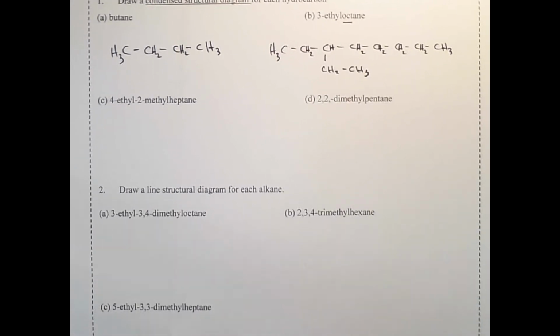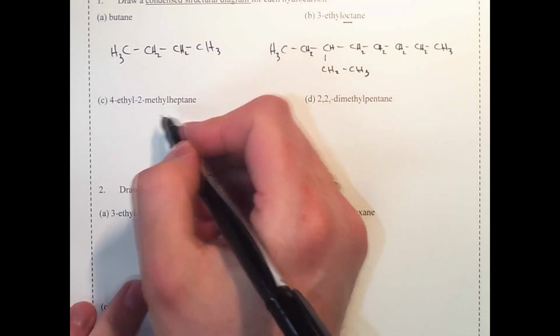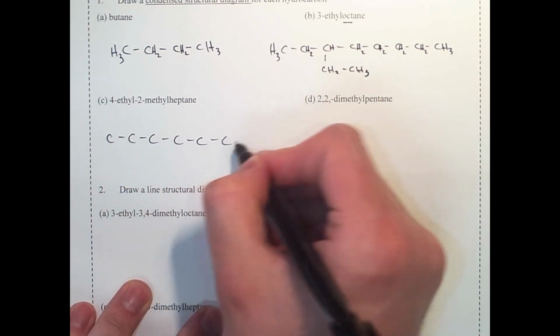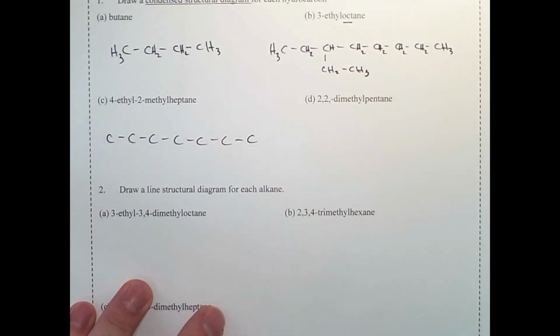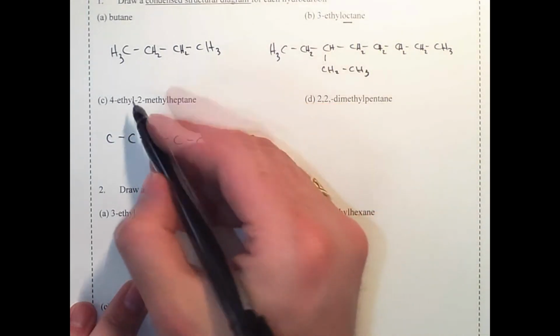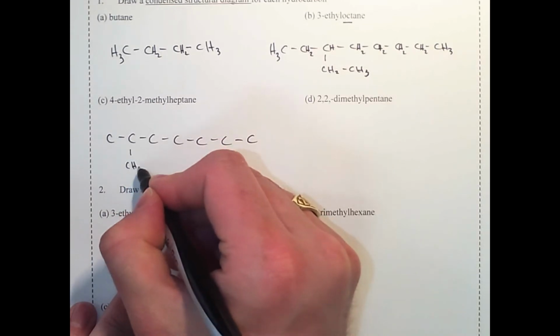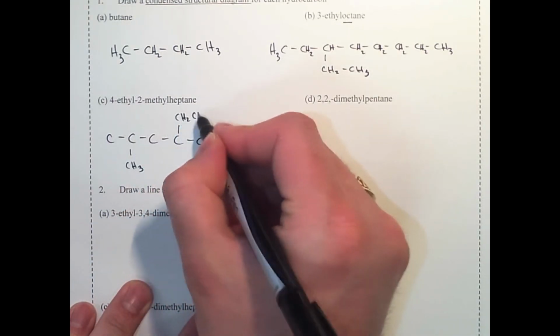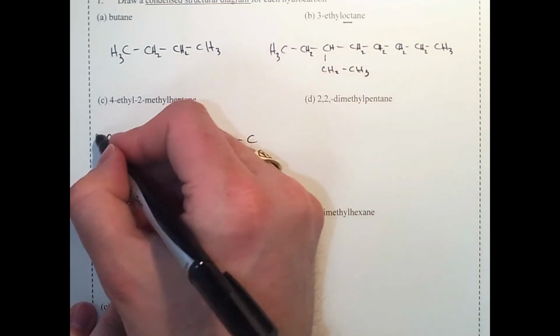So the next thing you're going to do is you're going to add your carbon chain. So we have 7. 1, 2, 3, 4, 5, 6, 7. We have a methyl group at 2, an ethyl group at 4. Fill in your hydrogens.